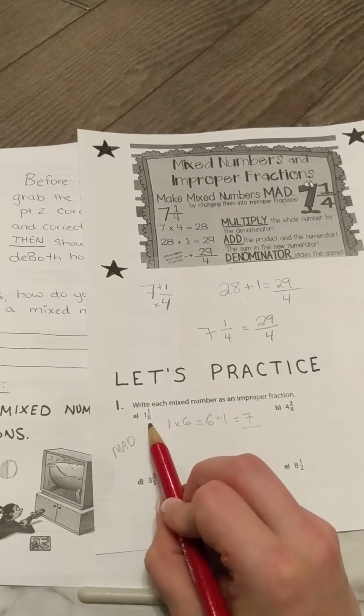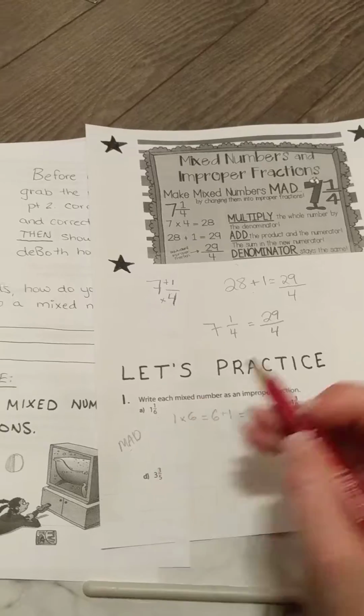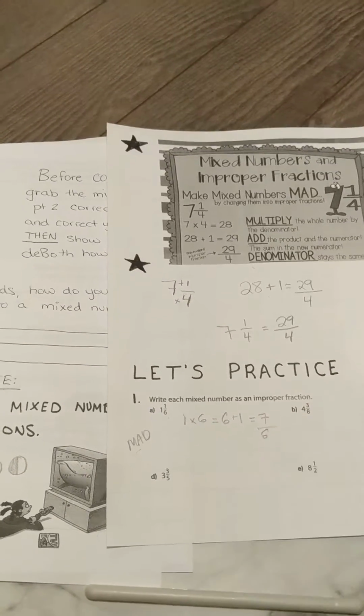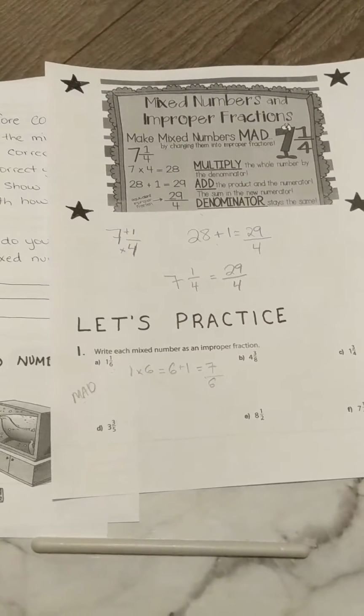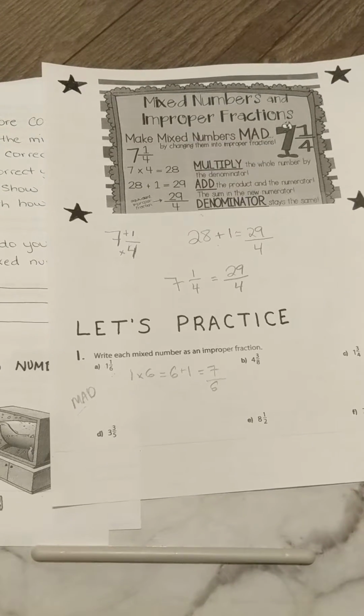And finally, I am going to steal this 6 from over here, which was my denominator before, and stick it underneath. So now I have created an improper fraction. So go ahead now and continue practicing on the page.